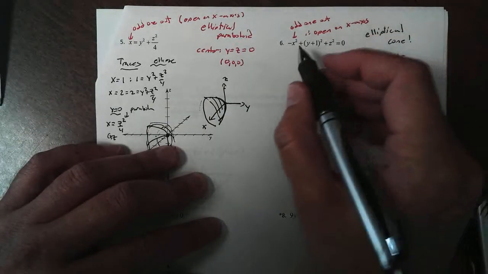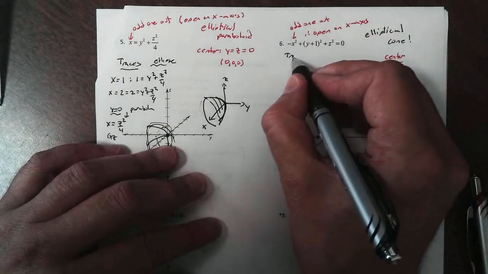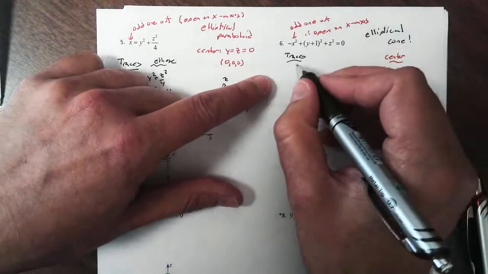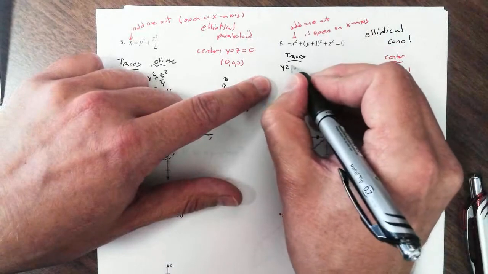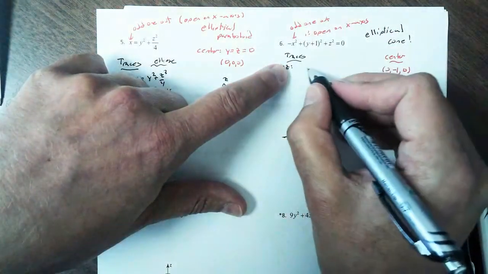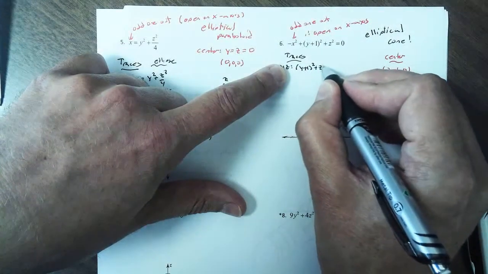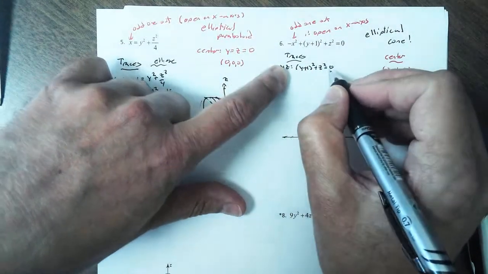If I look at the traces, let's just talk about the traces. Again, remember, this is just to help us out. If I look at the yz plane, in other words, let x be 0, notice what I get. y plus 1 squared plus z squared equals 0.